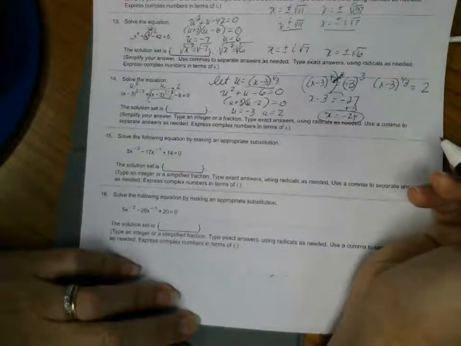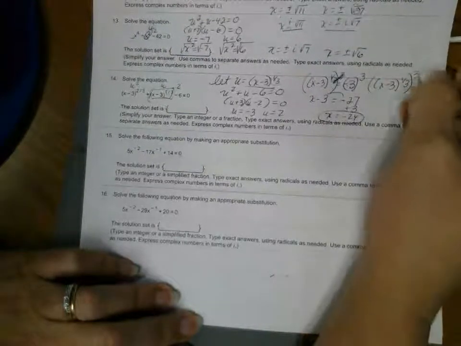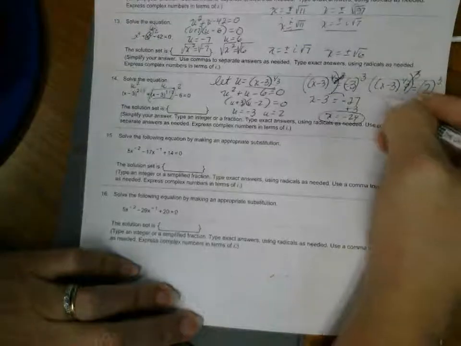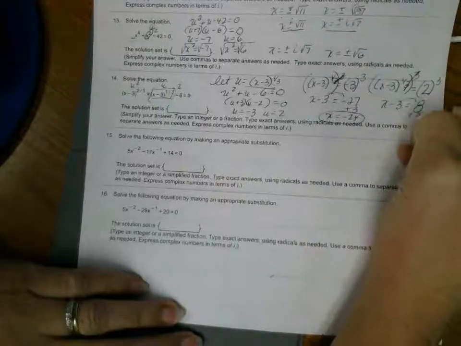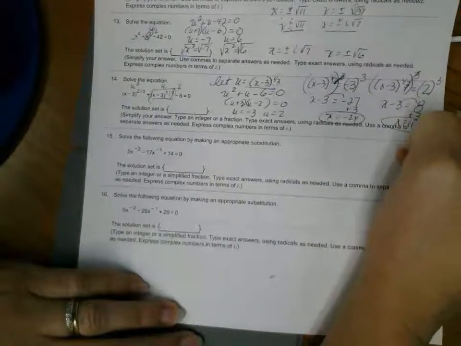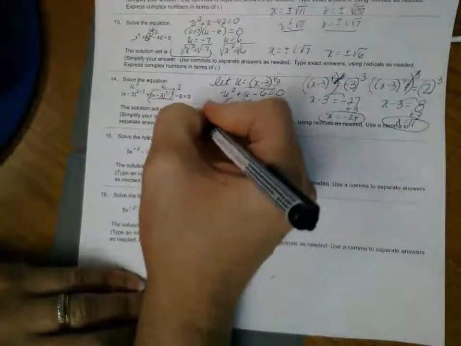Same steps here. Raise this side to the third. This side also to the third. That cancels out your exponent, making just x minus 3. Then 2 to the third is 8. Plus the 3, x is 11. So two answers, -24, 11.